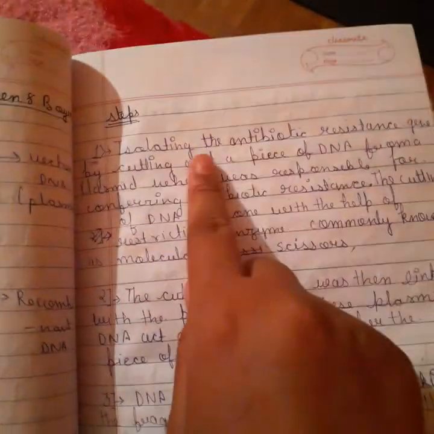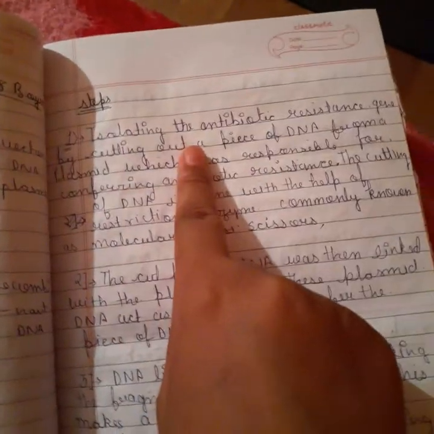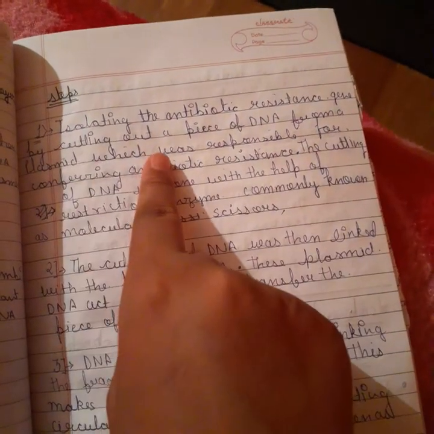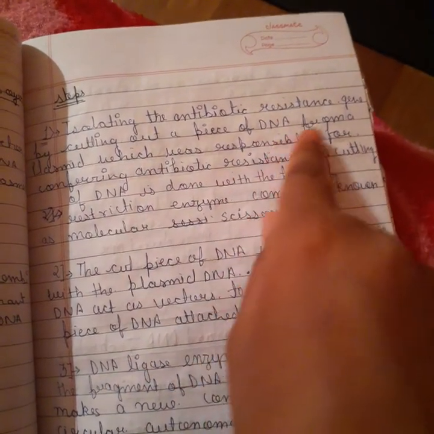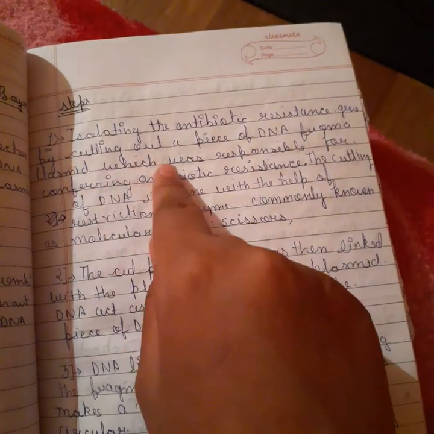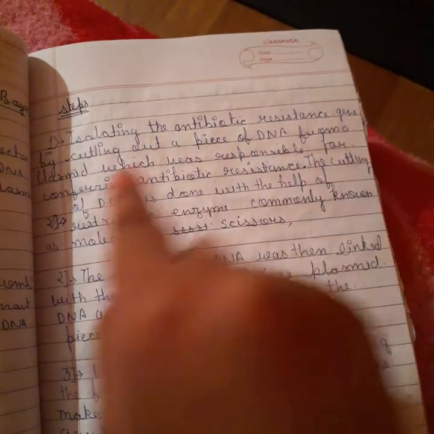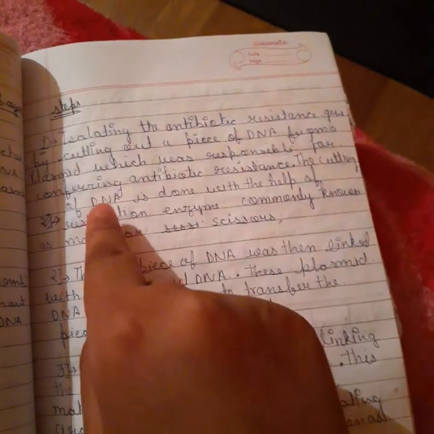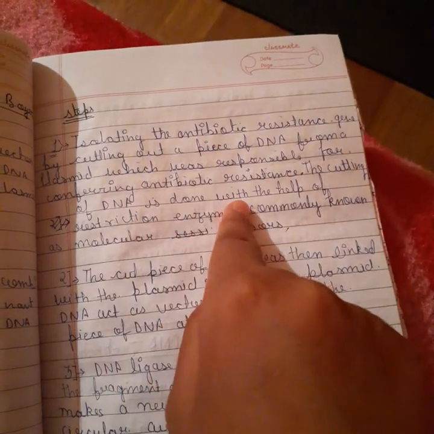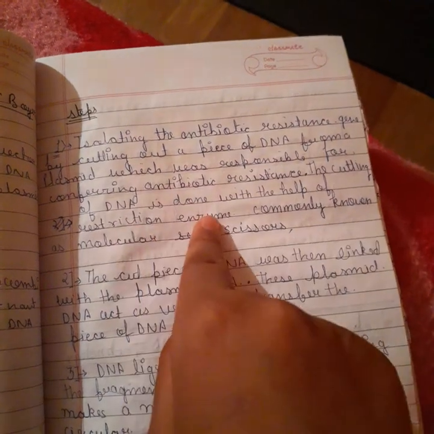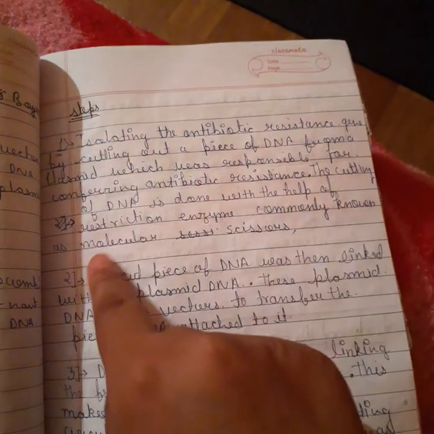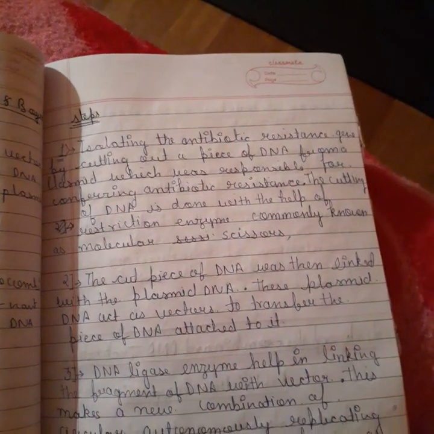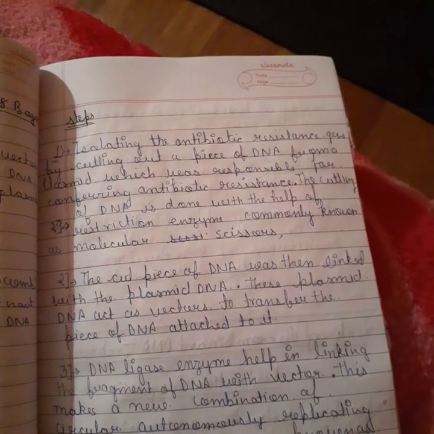Let's further move. First step, isolation of the antibiotic resistance gene by cutting out a piece of DNA from a plasmid, which was responsible for conferring antibiotic resistance. The cutting of DNA is done with the help of restriction enzyme, commonly known as molecular scissors. Okay, in the first step, isolation.